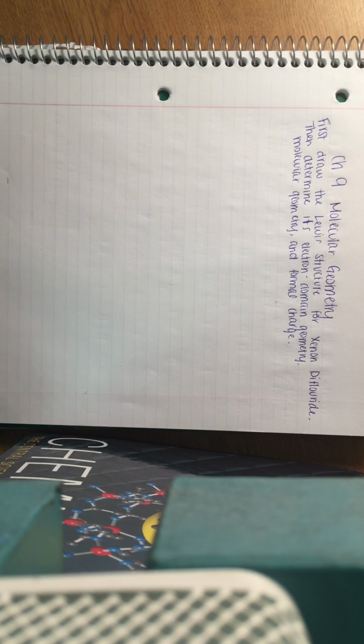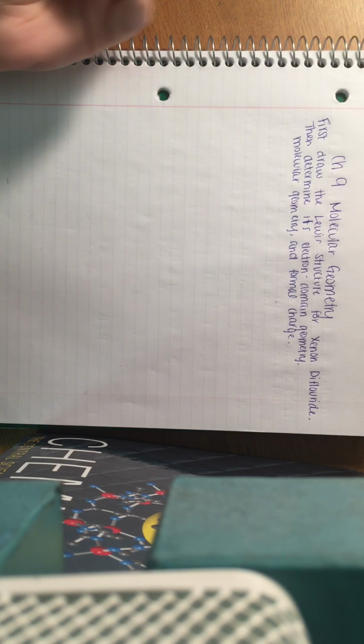Here we have our question for Chapter 9 on molecular geometry. This question states, first draw the Lewis structure for xenon difluoride. Then determine its electron domain geometry, molecular geometry, and formal charge. So this question is asking for three things, and the first thing that we'll do is draw the Lewis structure.